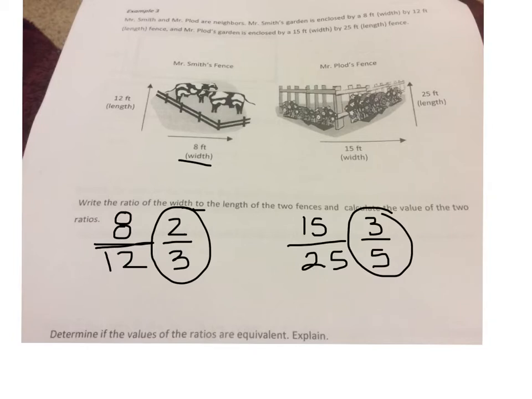Then it says determine if the values of the ratios are equivalent and explain. Well, we can tell just by the ratio value, they have two different values. This is 2 to 3, this is 3 to 5. They are not the same. So they are not the same value because they don't reduce down to the same number.